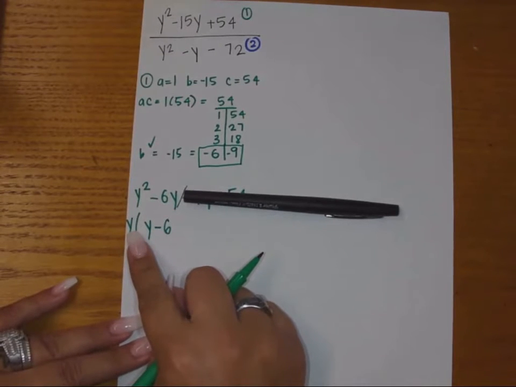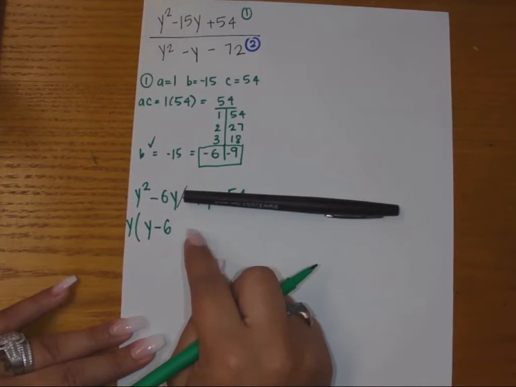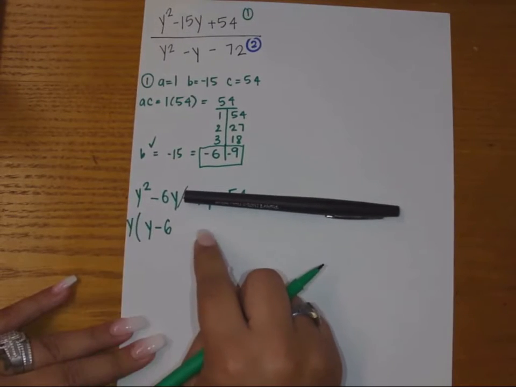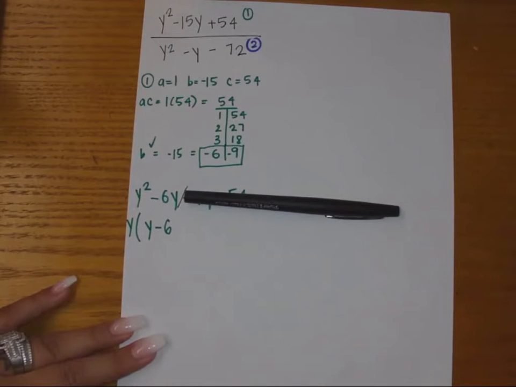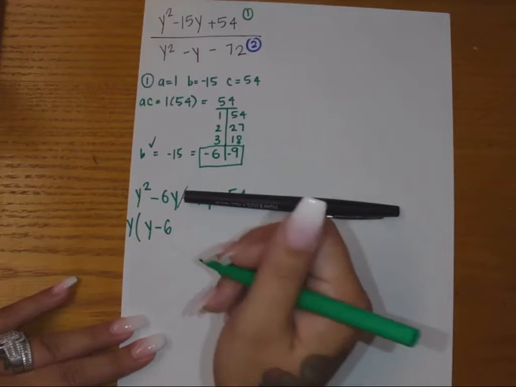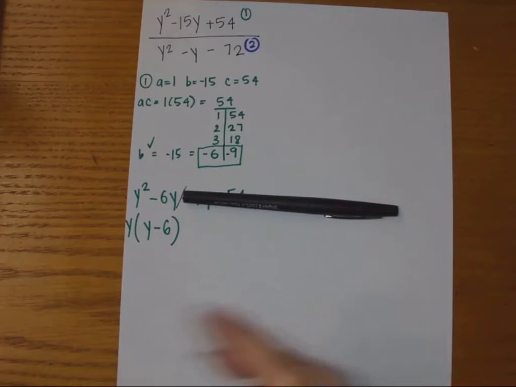Y divided by y. Think of your quotient rule. Y divided by y would be keep and subtract. So 1 minus 1 is 0. So we would have y to the 0 power, which just becomes 1. Or you can look at it as like y over y. They would cancel each other. So you're done on this left-hand side.